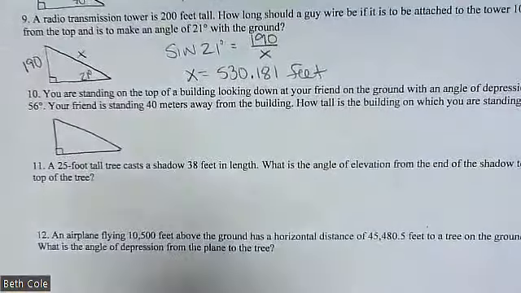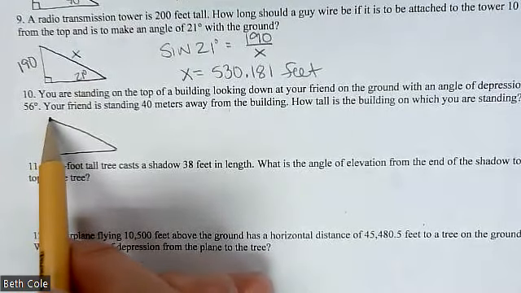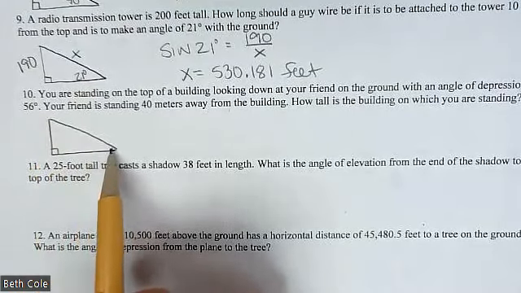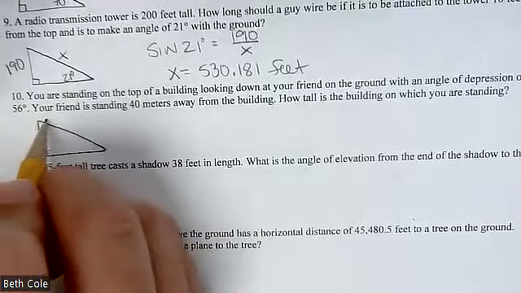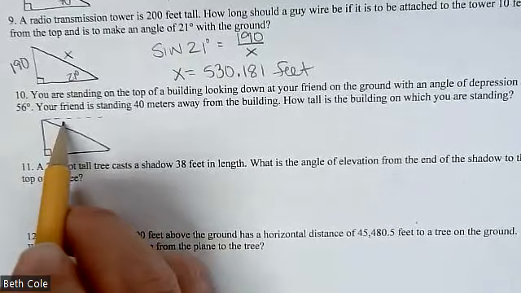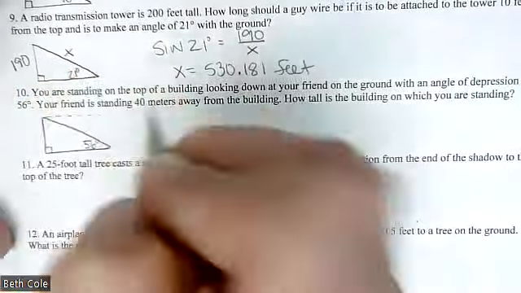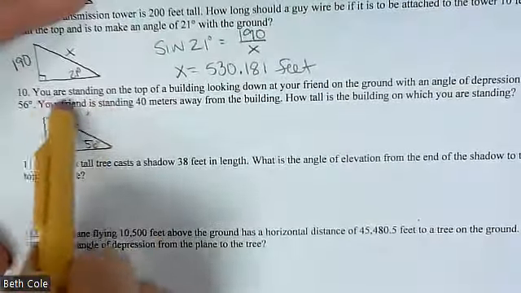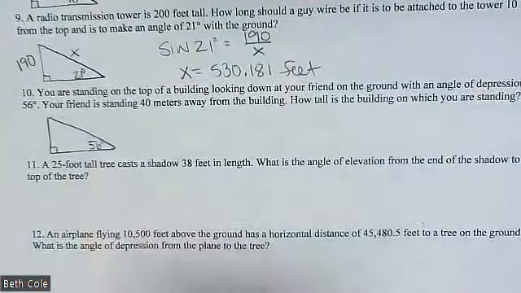You are standing on top of a building. So you're up here, this is you, looking down at your friend with an angle of depression of 56 degrees. So just watch me point to this. Your 56 degrees, don't write this, I'm going to end up erasing it, would go in here. So where should I put the 56? Yeah, and what do we call those angles? Alternate interior, good. Just always put the angle at the bottom is the takeaway of that.